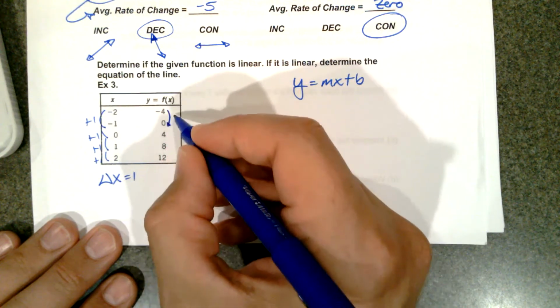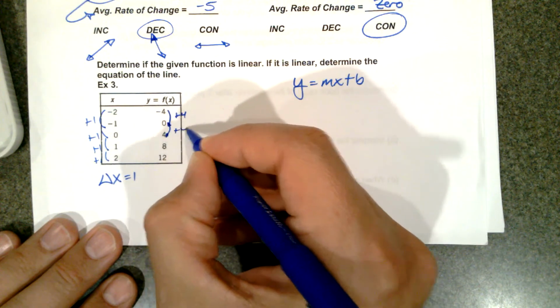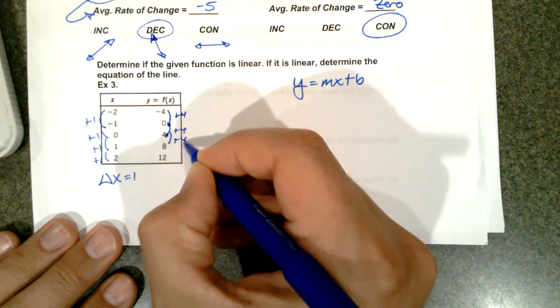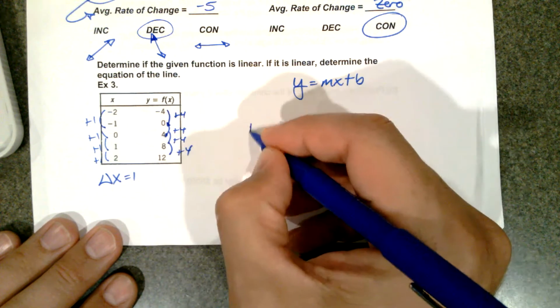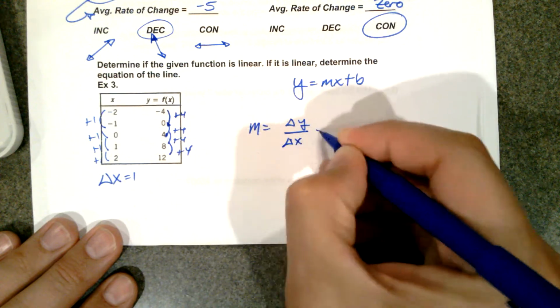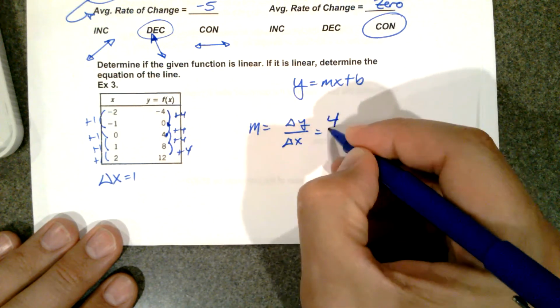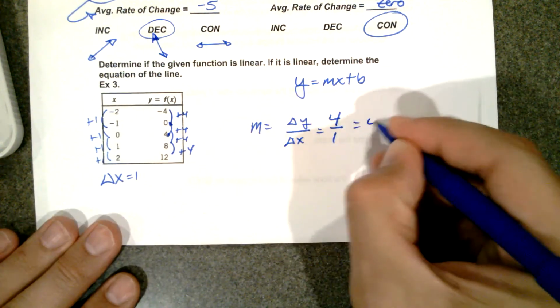So from -4 to 0, that's +4. And from 0 to 4, that's +4. And 4 to 8, that's +4. And 8 to 12, that's +4. So as you take a look, again, slope is the change in y over the change in x. That change in y is 4, and the change of x is 1. That is a slope of 4.